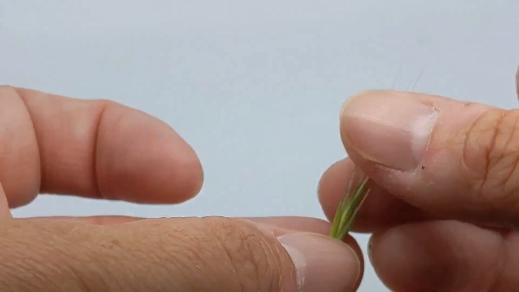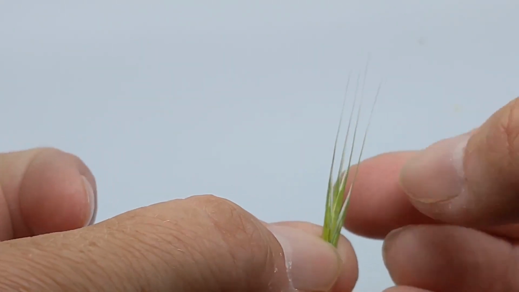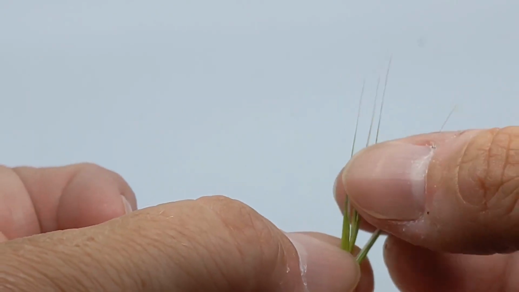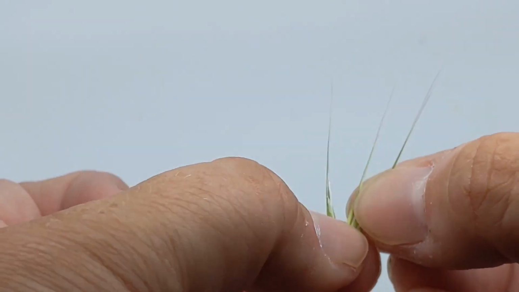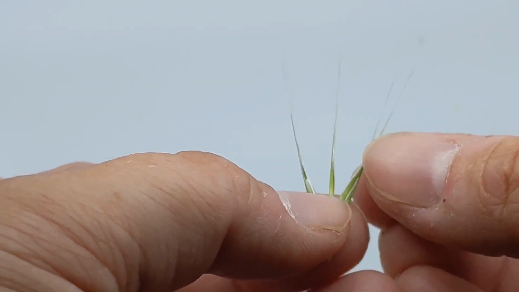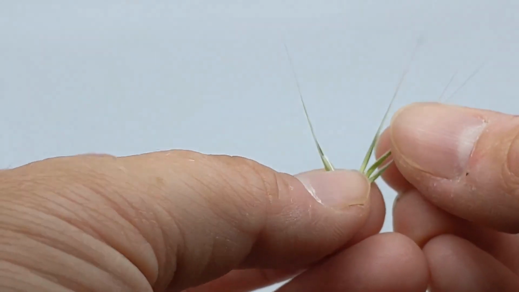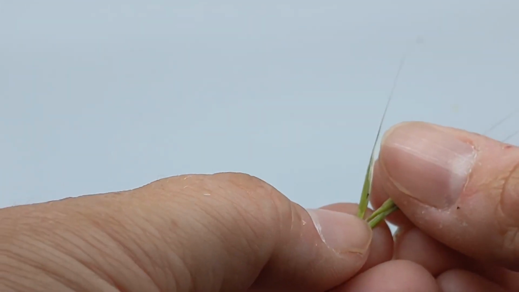So if we take that to one side, we're left with the individual florets. So you can see here, if we spread them out, looks like we've got four florets here per spikelet roughly, and you might find that some have more.